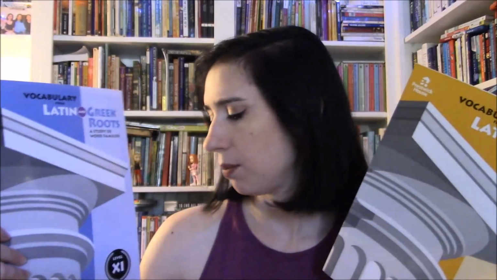I've talked about this in a previous video, so I'm not going to go too far in, but these are just basically Latin and Greek root workbooks. So it's vocabulary study. And I thought that would be a necessary piece of learning about the language. And then 3 books that we're going to be reading this year.